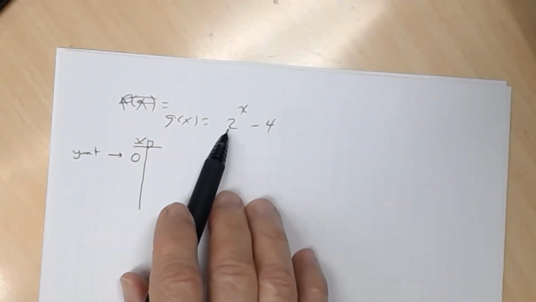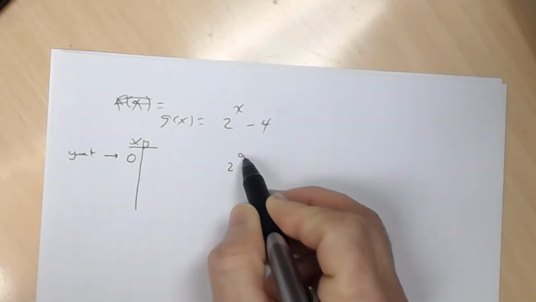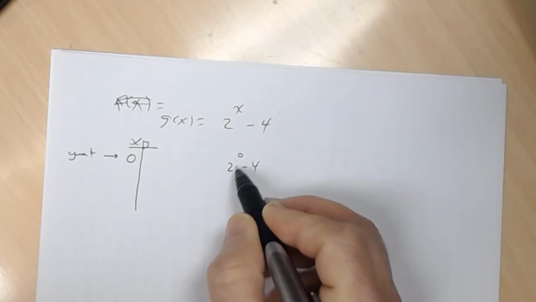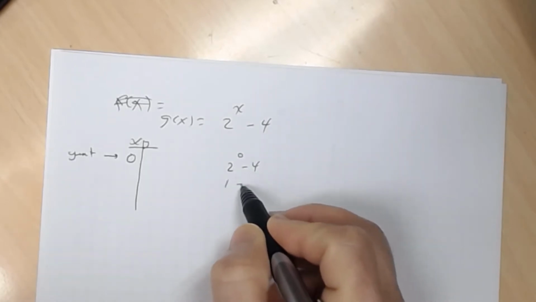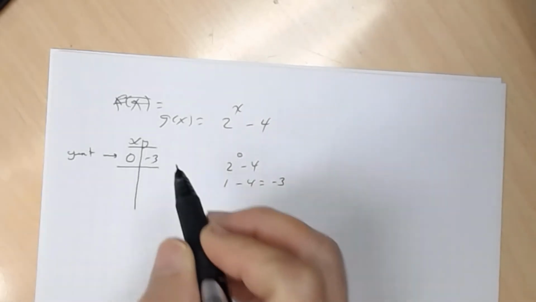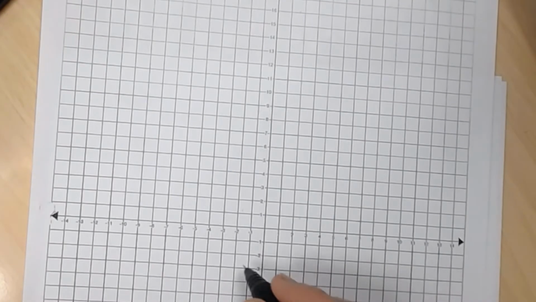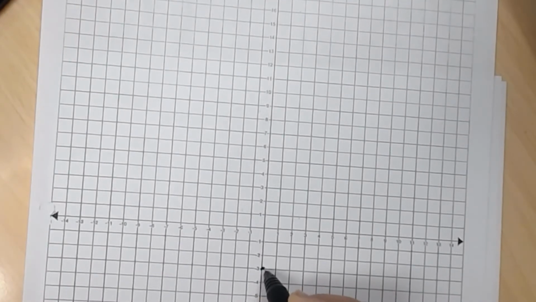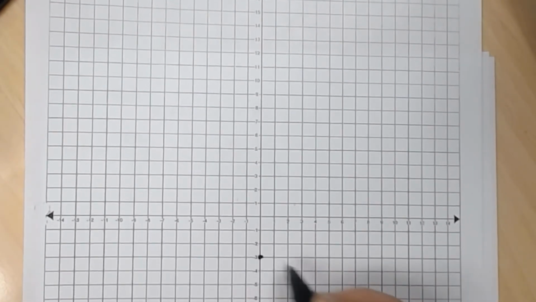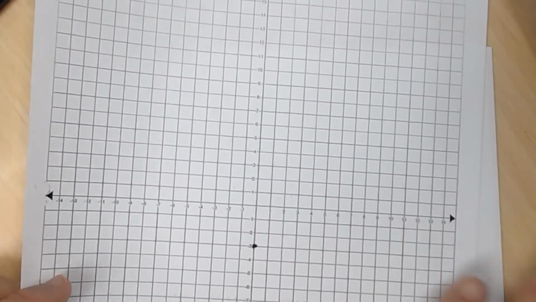Let's find the y-intercept right away. The y-intercept is going to be 2 to the 0 minus 4. 2 to the 0 is 1. 1 minus 4 is negative 3. So I found the y-intercept of my graph: y equals negative 3 right here. There's the y-intercept. Now let's use some positive values for x.